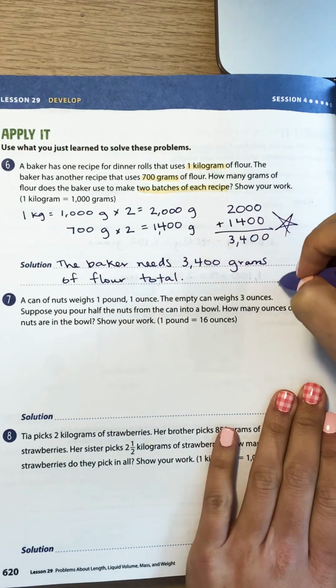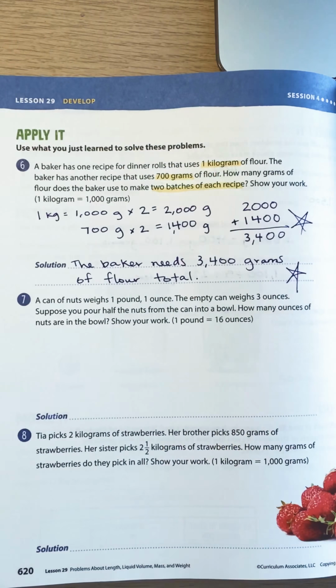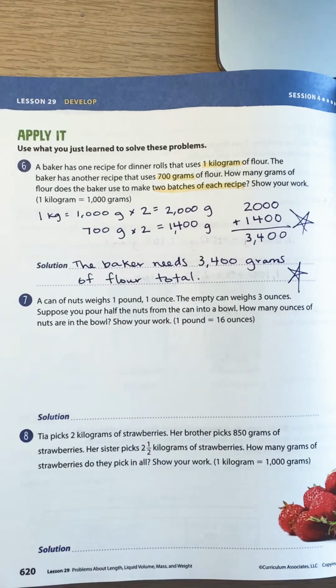1 star for showing your work, 1 star for your answer in a sentence with a capital and a period. I miss giving you guys blue tickets.